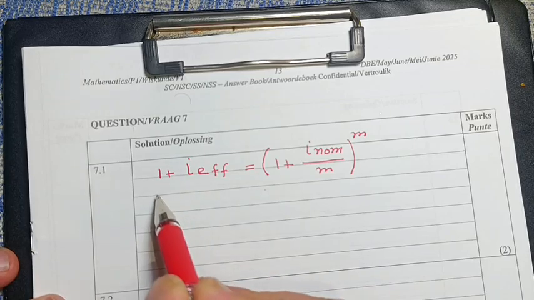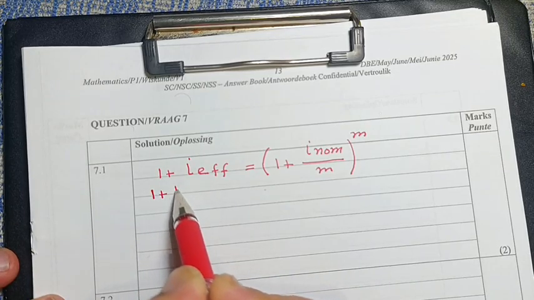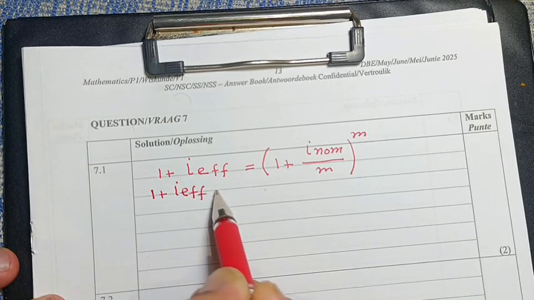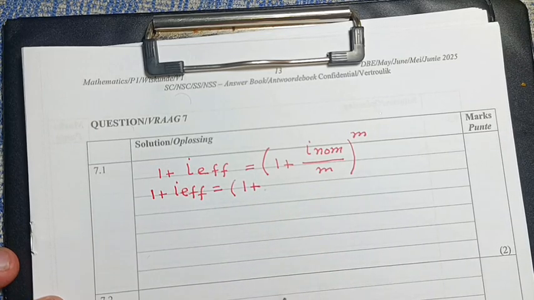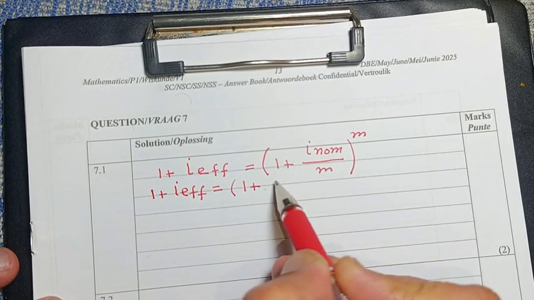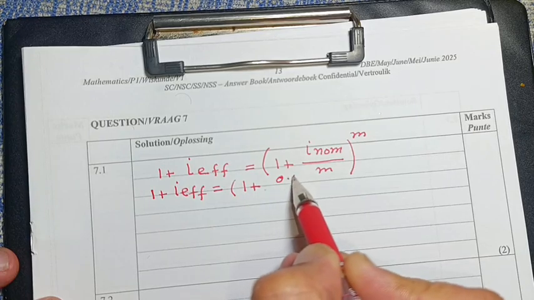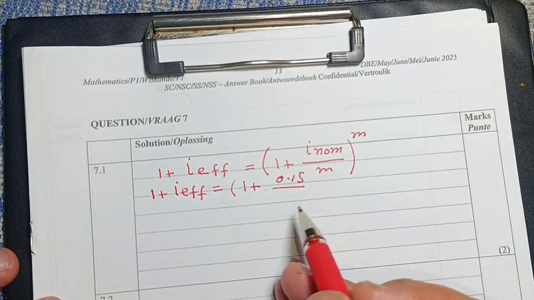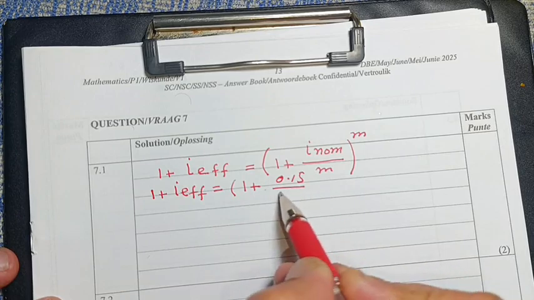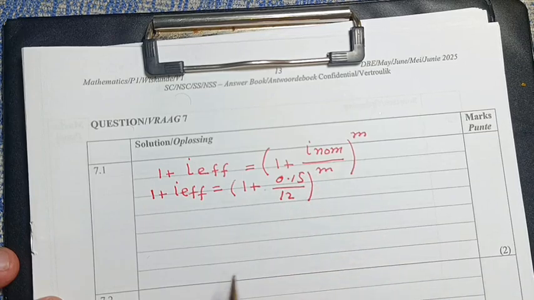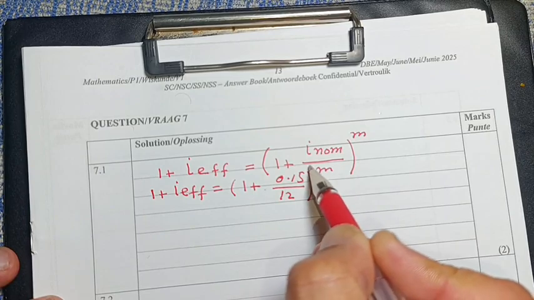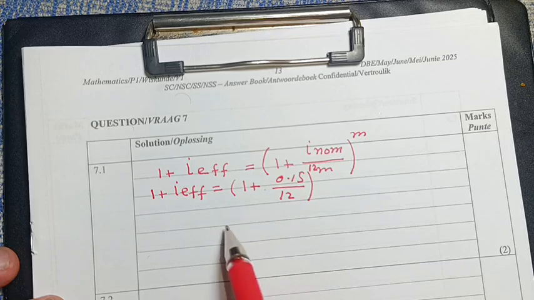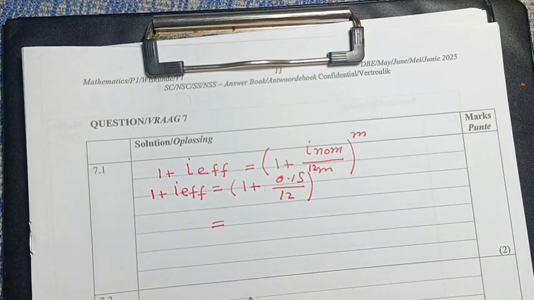Now, 1 plus i effective, I need to find the effective interest rate. 1 plus i nominal, they give you 15% per annum, which means 0,15 over the period. It is compounded monthly, so it is 12, and the power m is also 12. Now we're going to solve this one.